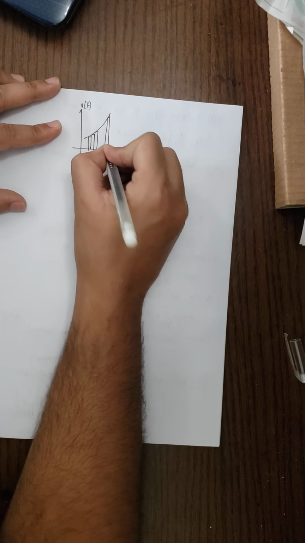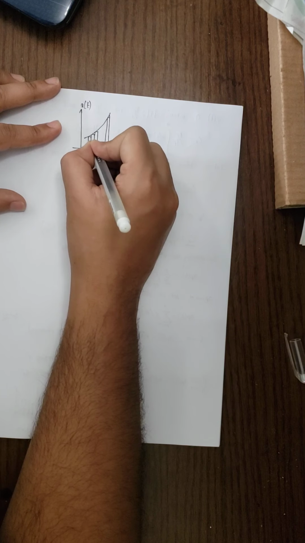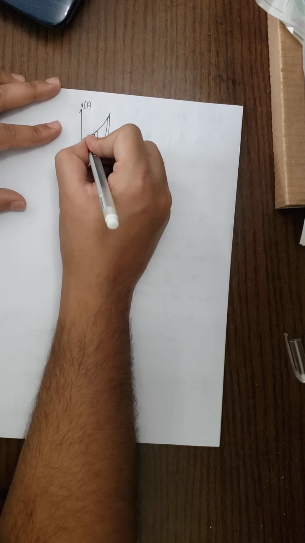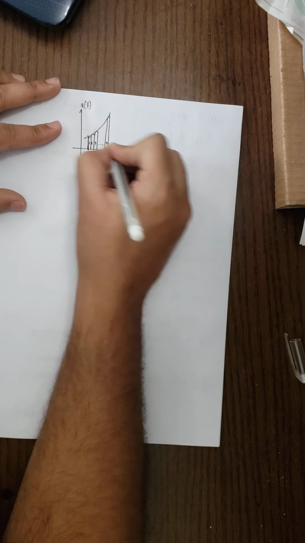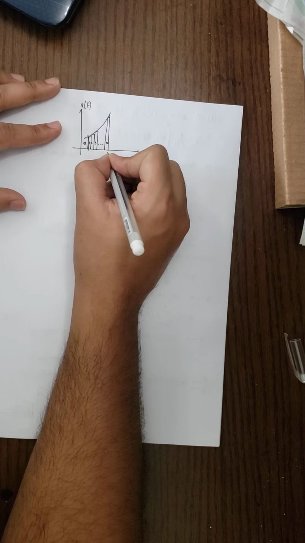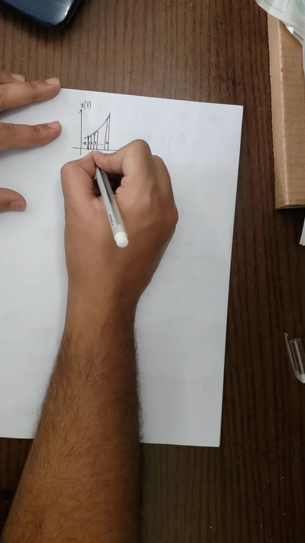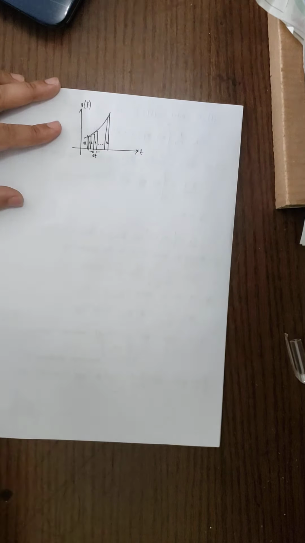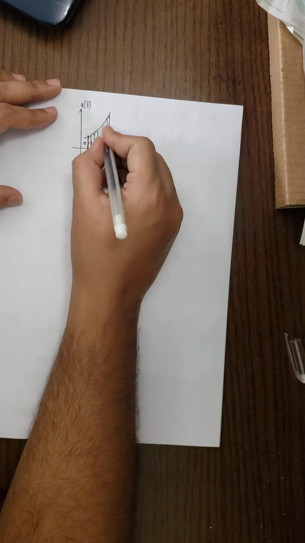And finally this is 1, 2, 3 and nth. So the length of this rectangle along the y-axis is x, and along the time axis its breadth is delta t for every rectangle. So what will be the area under this curve?